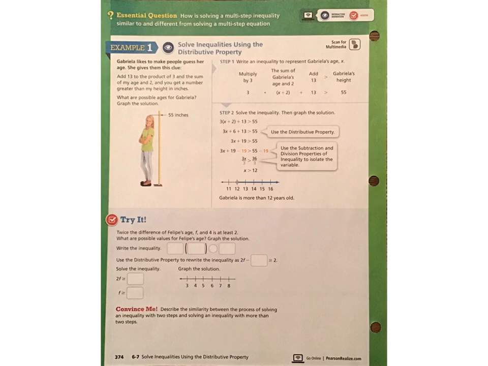Graph the solution. So what you notice here is that she gives you the clues that tell you how to set up the inequality. First, she says add 13 to the product of 3 and the sum of her age in 2. So the first thing that we're going to do is look at adding the 13 to a product.